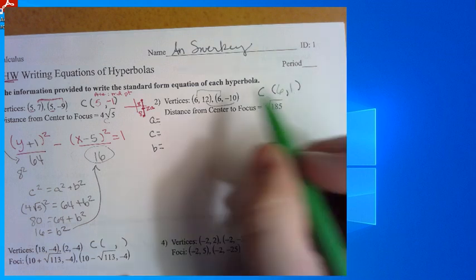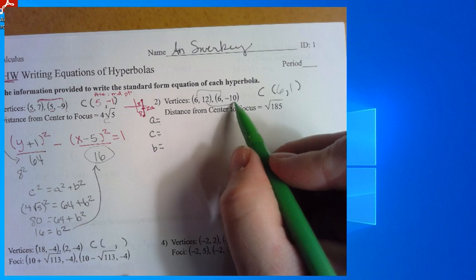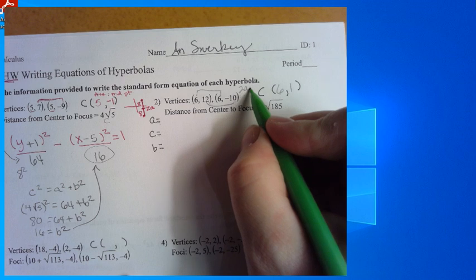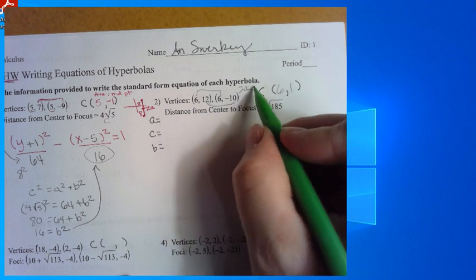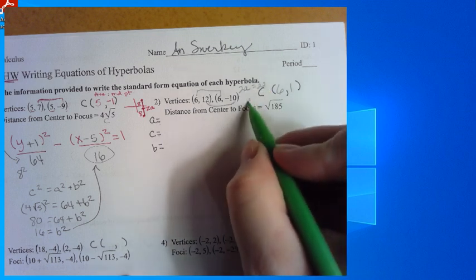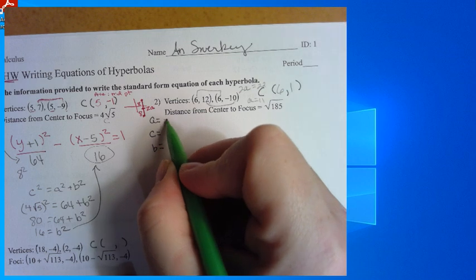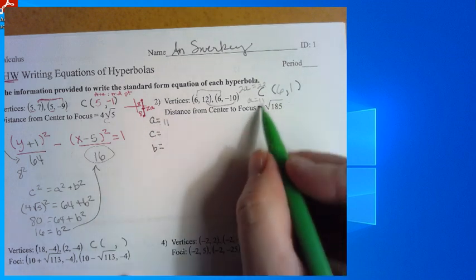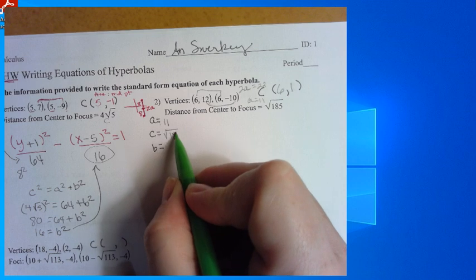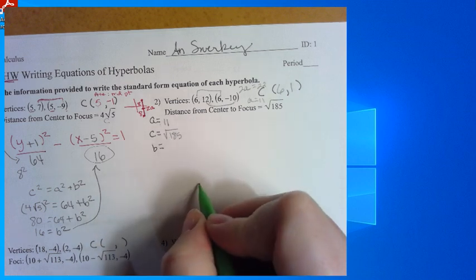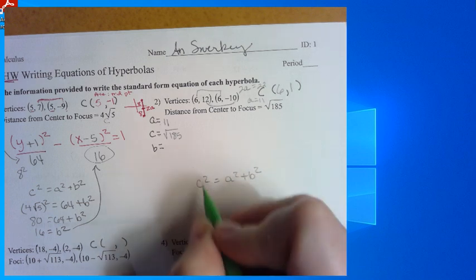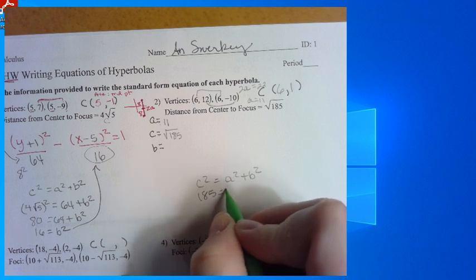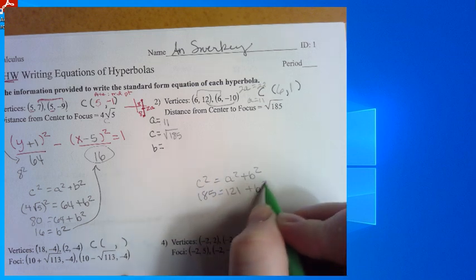It's a positive 1. The A is the distance. The distance between these two, for the Y, is 22. So A is 11. C is what's given to us, square root 185. B is found by C squared equals A squared plus B squared. 185 equals 121 plus B squared.